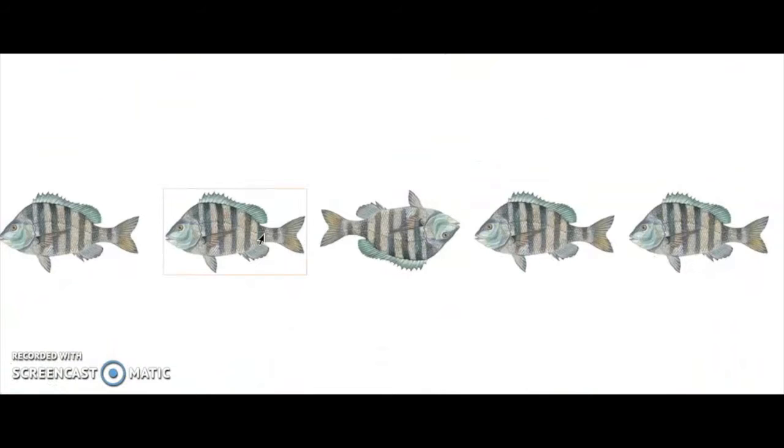Now we have these five fish. 1, 2, 3, 4, 5. They all have vertical stripes that go from top to bottom, but one of the fishes is different. Can you point to the fish that is different? This one, that's right. What makes it different? That's right, it's upside down. Great job.